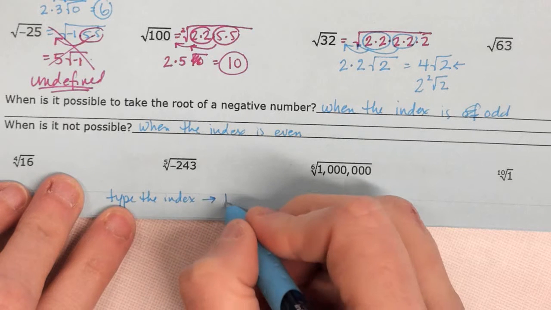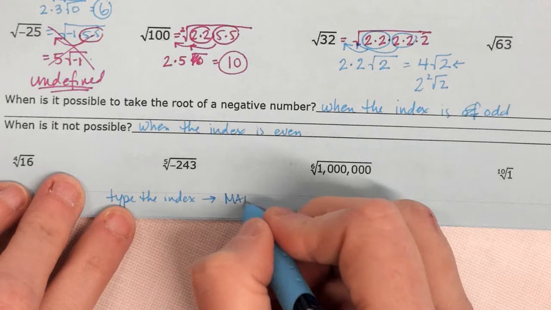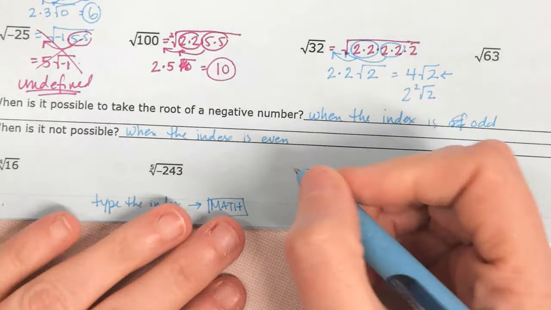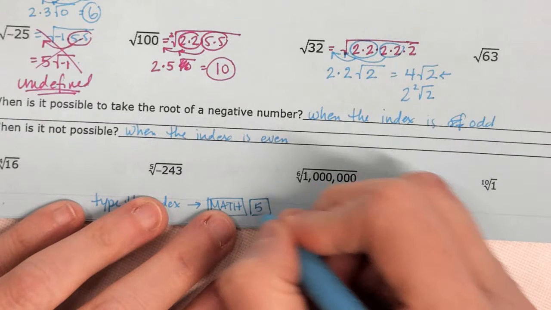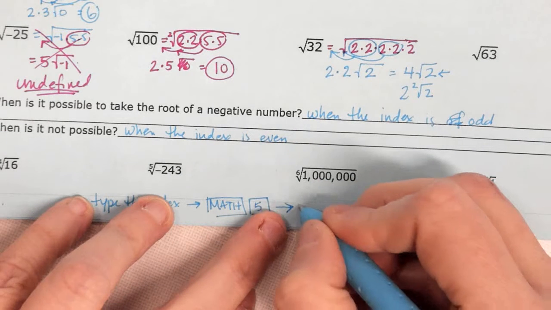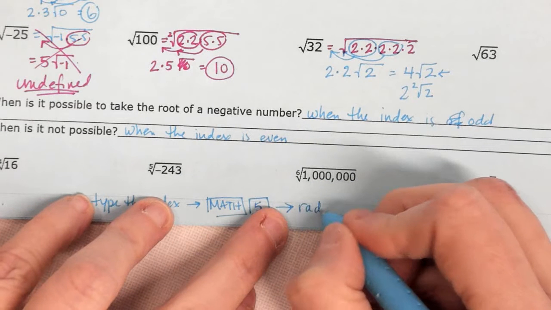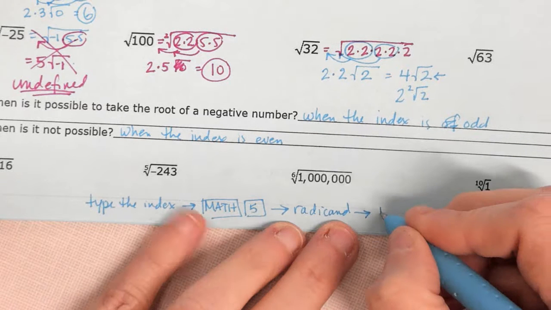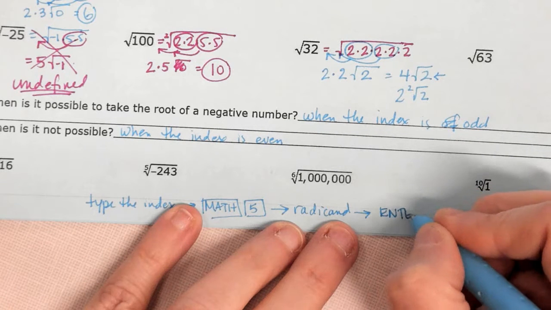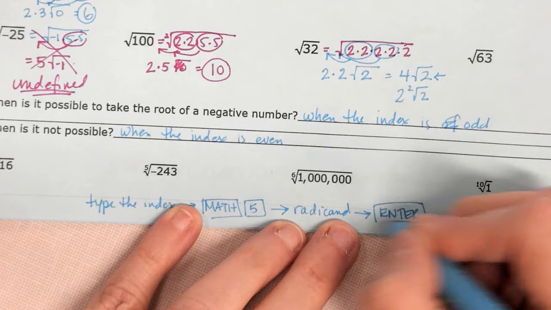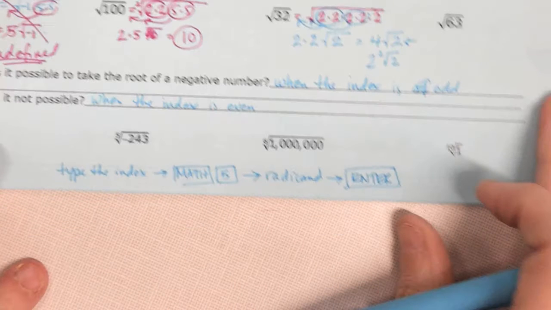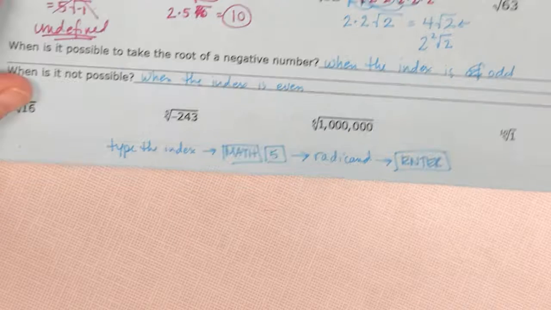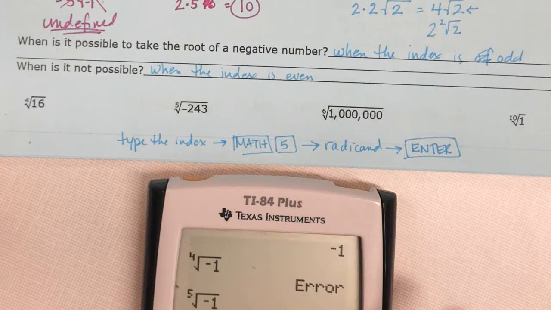Then you hit Math 5. Then you enter the radicand, my favorite Pokemon, and then you hit enter. Okay, so write that down, and then we're going to take a look. We're going to see what that looks like, and we'll try it on this first problem, the 4 root of 16. Okay.